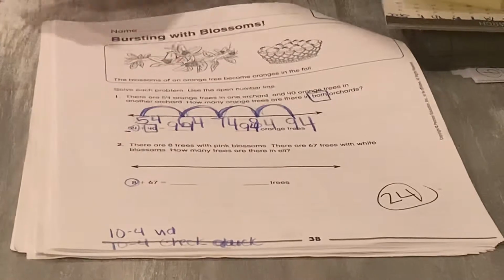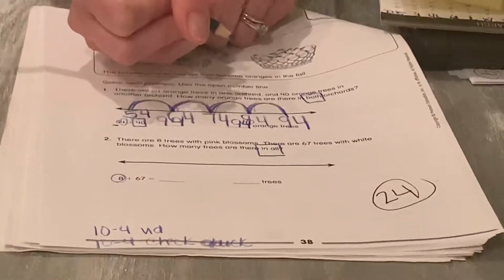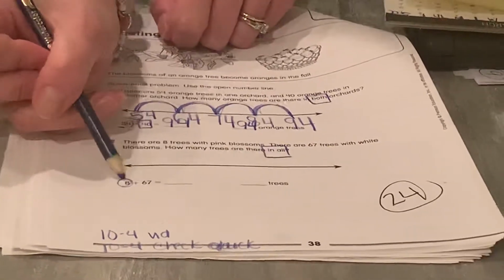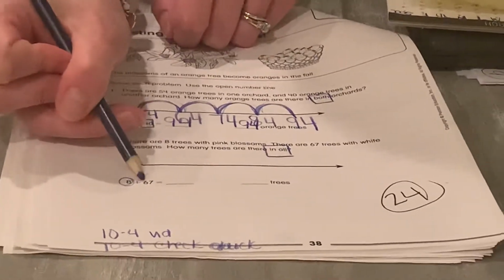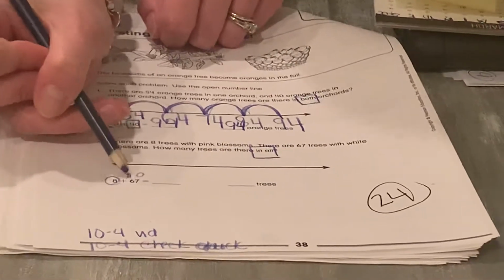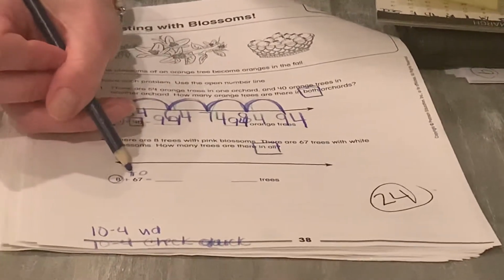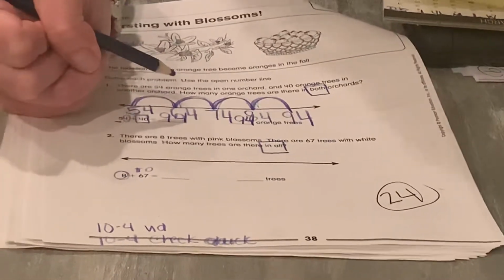Okay, now let's look at number 2. There are 8 trees with pink blossoms. There are 67 trees with white blossoms. How many trees are there in all? Trees in all. Again, that means I'm going to add and put these trees together. Well, I have the number 8 and I have the number 67. If I look at the number 67, I see I have a tens place and I have a ones place. So I could hop 6 tens, but then I still have to hop 7 ones and I have to hop 8 ones. And again, that's a lot of hopping.